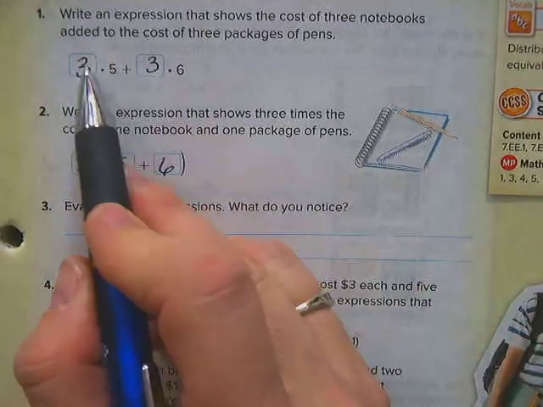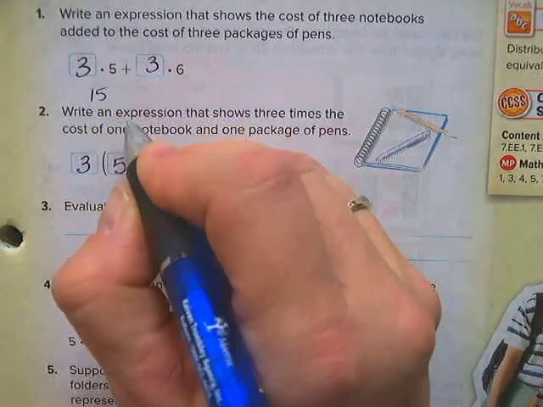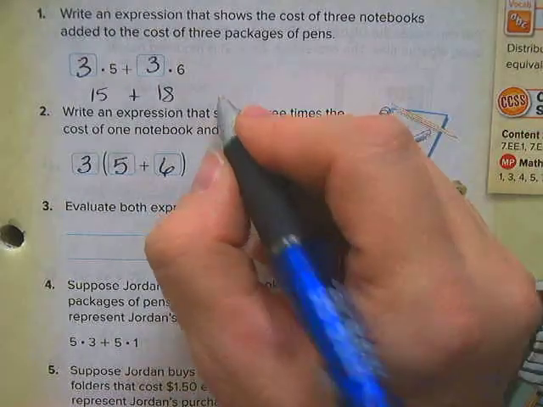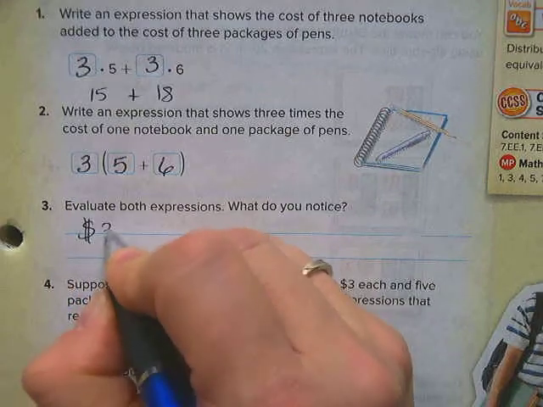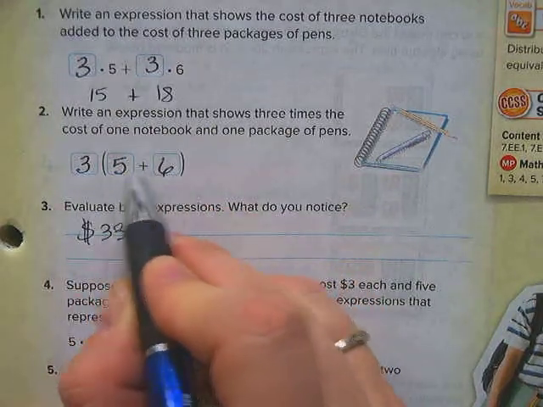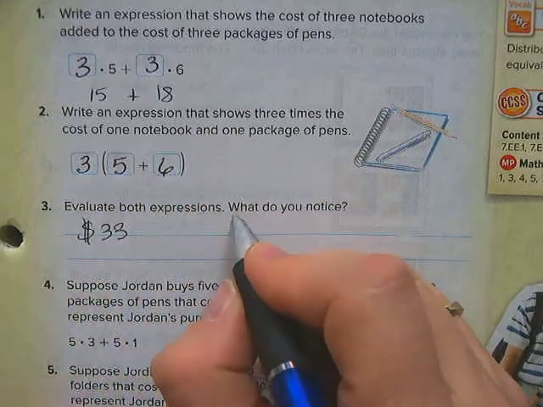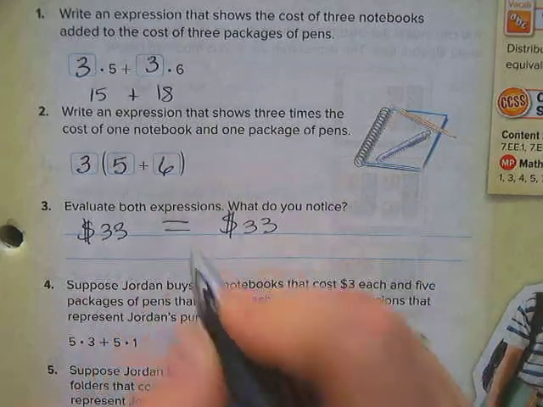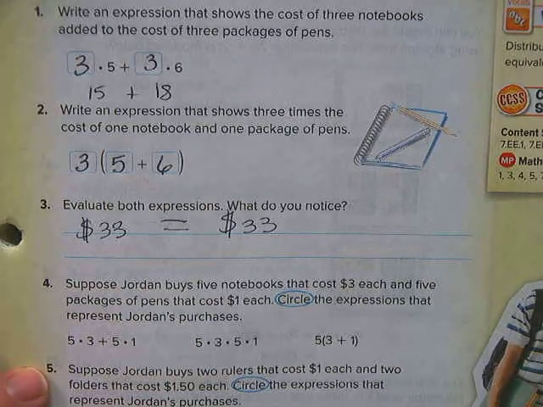So let's evaluate both expressions. So up here, order of operations, 3 times 5 is 15 plus 3 times 6 is 18. That equals $33. Let's evaluate this one. Using order of operations, you have to add first, because these are in parentheses. 5 plus 6 is 11. 11 times 3 is 33. So what do you notice? We notice that both expressions are equal.